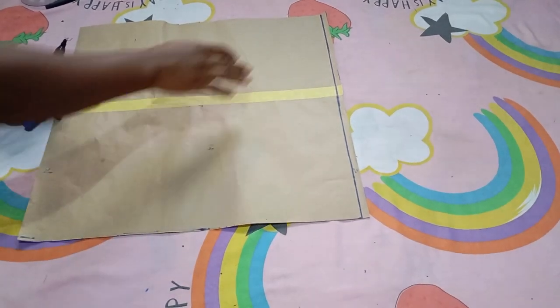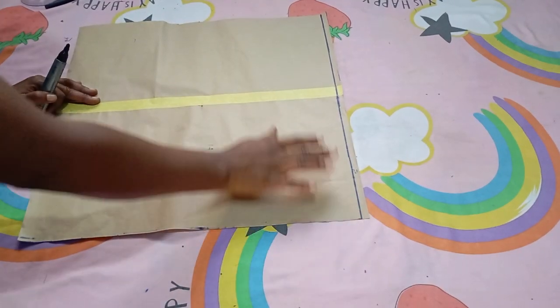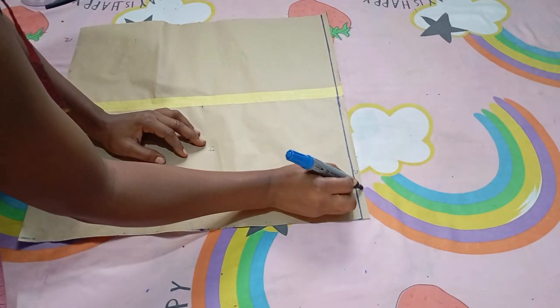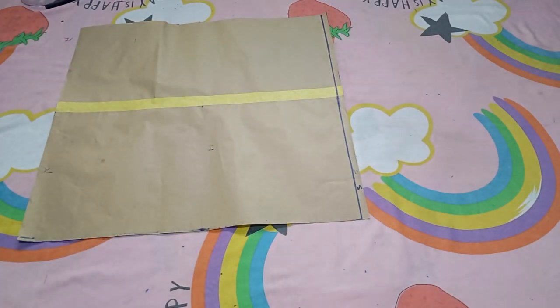So I have my pattern paper for the back part here ready, and I went on to rule this horizontal line of about 1/2 inch. This line will be serving as the shoulder line.